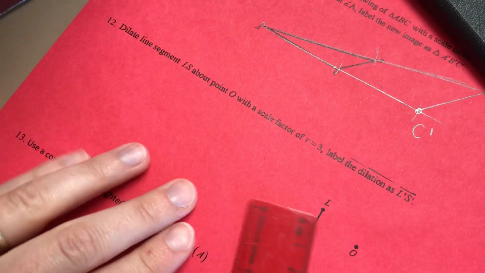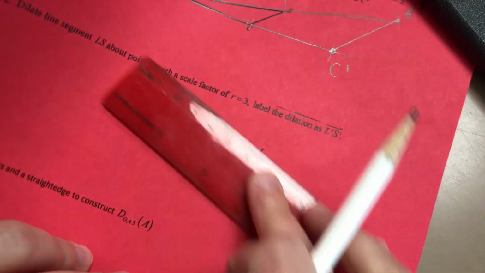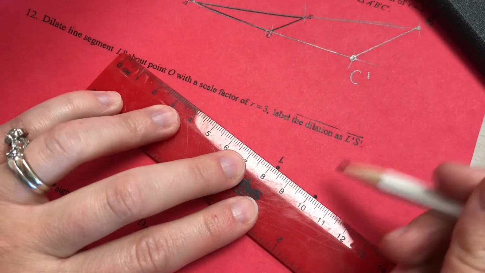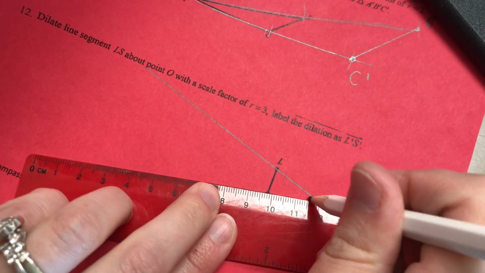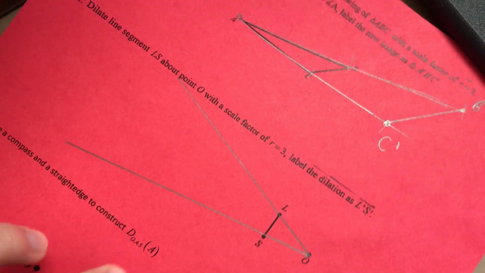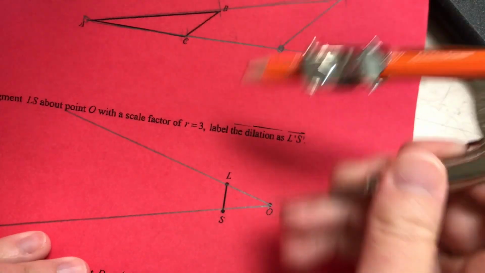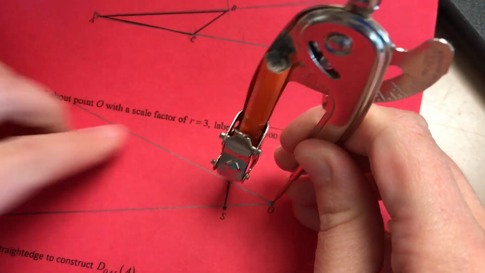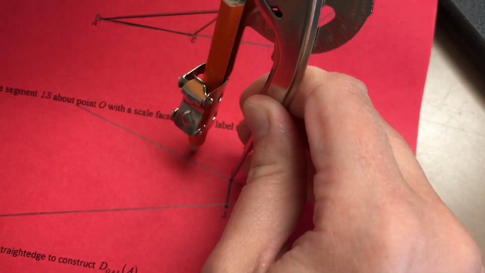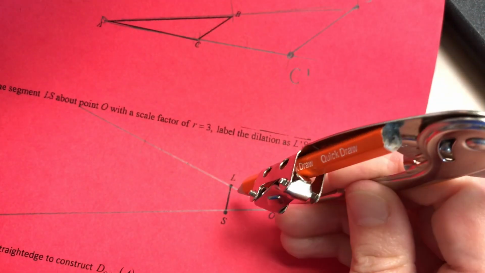Okay. If I dilate a segment from O, again, I always dilate linearly. So from the center, I draw through whatever I'm dilating. I always draw a line bigger than what I think I'll need. If it's not big enough, I just make it bigger again. And now I'm going to do a scale factor of 3. So from O to L, remember that that counts as 1, 2, 3.